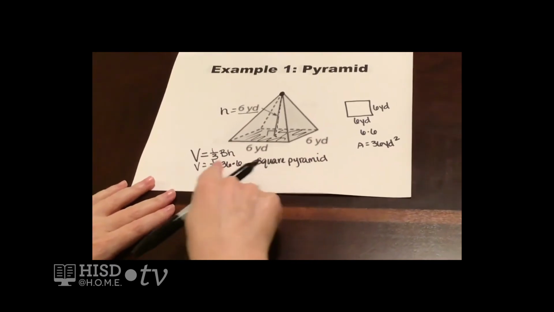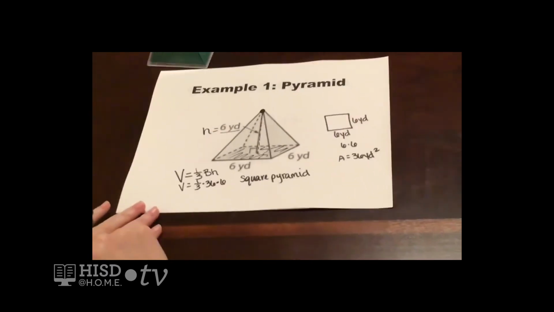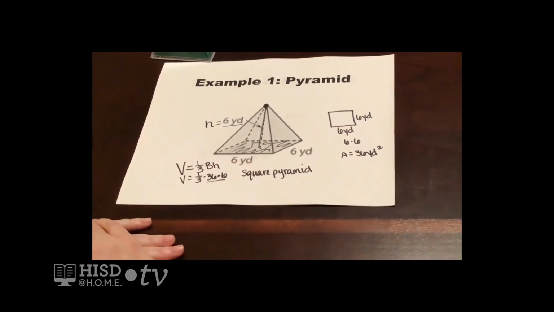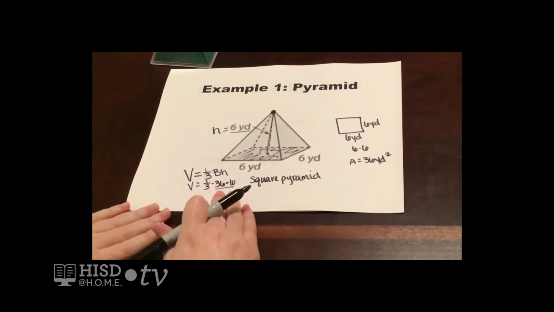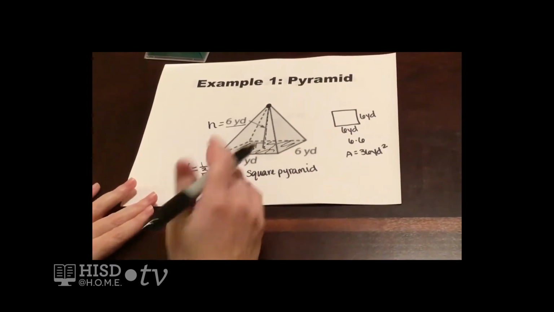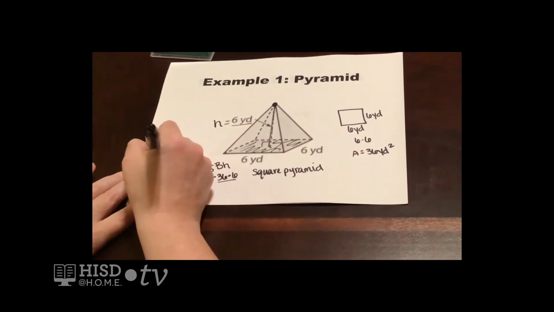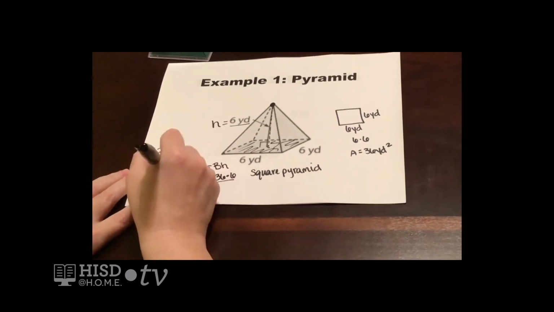You can multiply these numbers in any order that you want. But for me, I save the fractions till the end. So I'm going to start out with 36 times 6. So you go ahead on your paper and do 36 times 6. Let's see if we get the same answer.